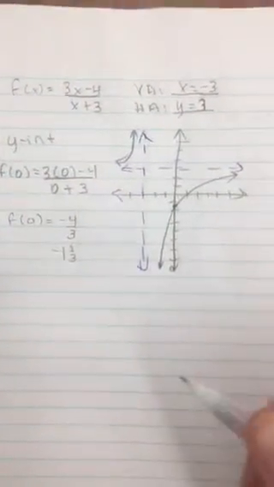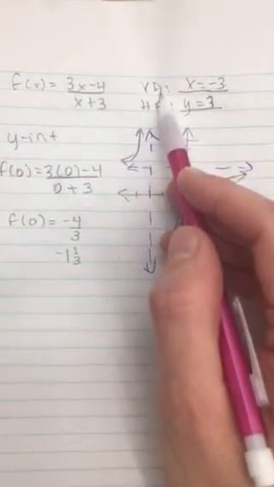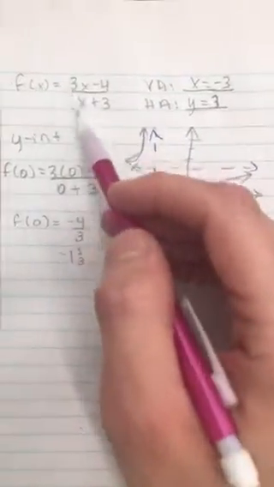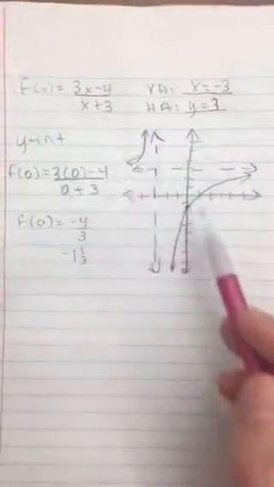That's it. So the idea is simply identify your vertical asymptote, identify your horizontal asymptote using those rules, and then test a point to figure out where the curves go.